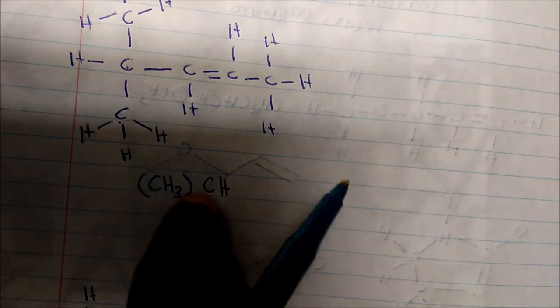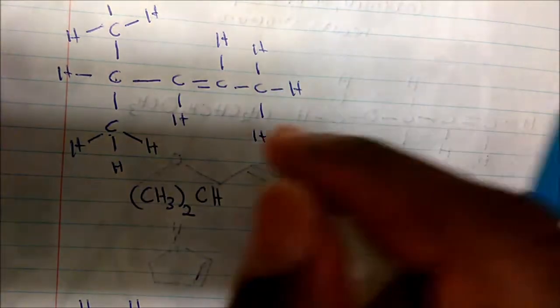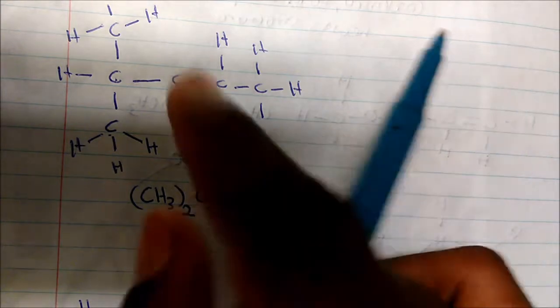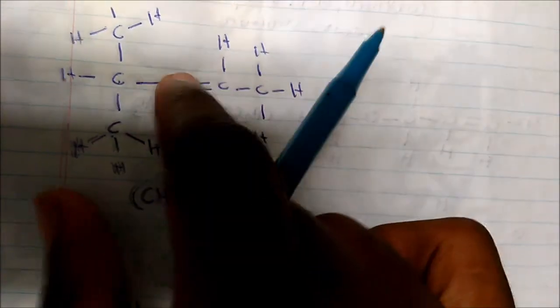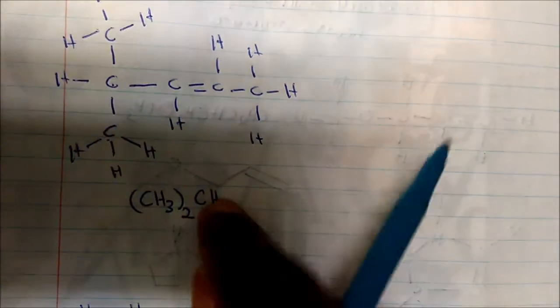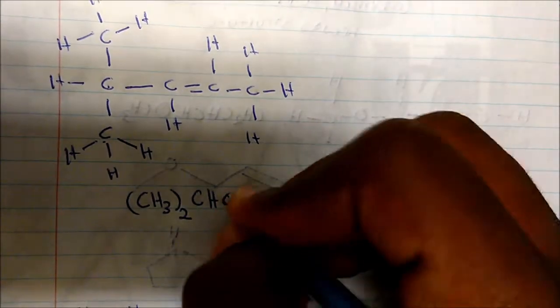This signifies that I have this carbon that has a hydrogen and two CH3 bonded to it. So now I have a CH. There's my CH, which comes from here, and I have another CH, which is right here.